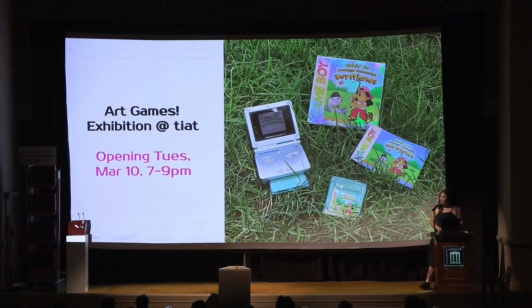If you're interested in art games or want to play some of my work in full, I am showing the fishing game at the Tiat Art Games exhibit, which is opening on Tuesday at 7. And you can play it on my childhood Game Boy SP. Please do not drop it.